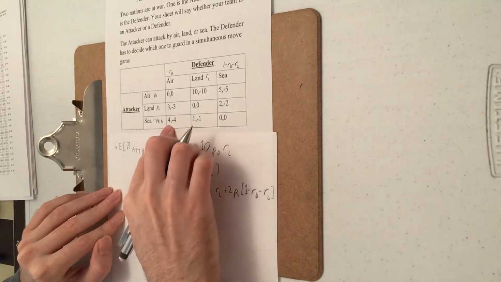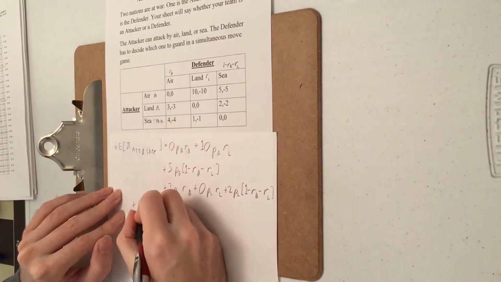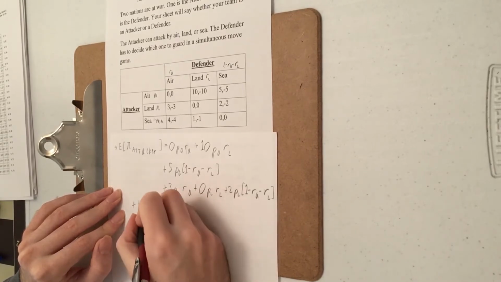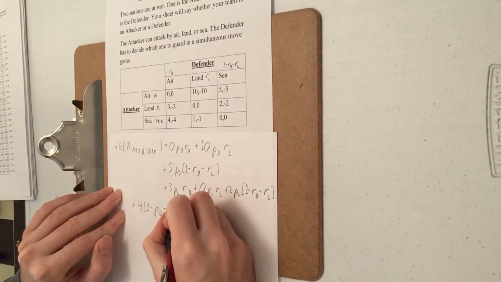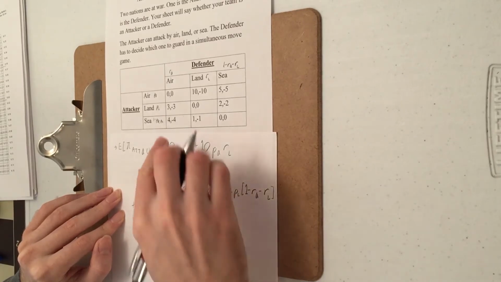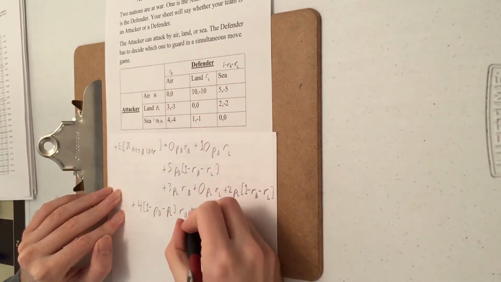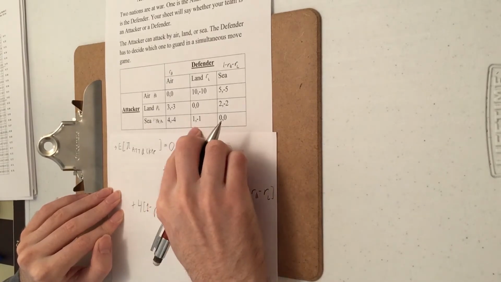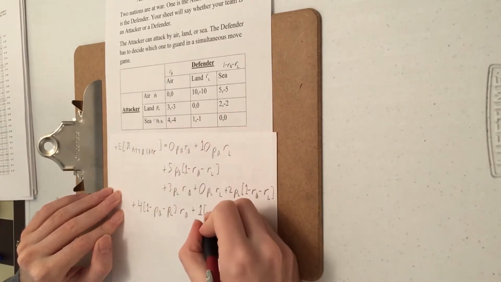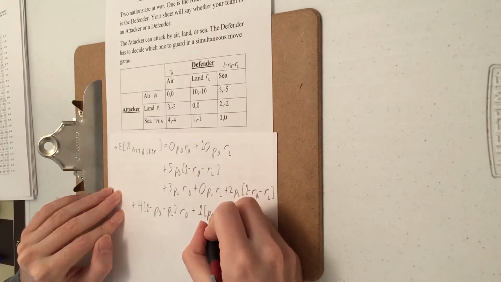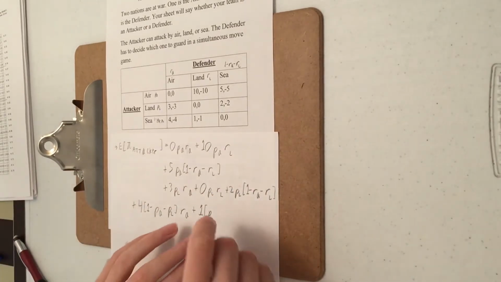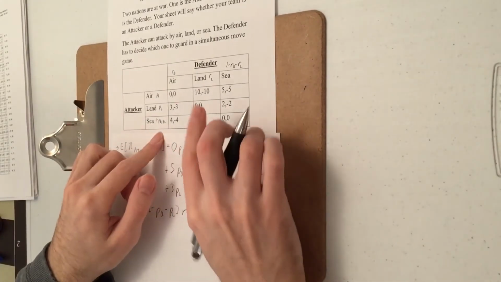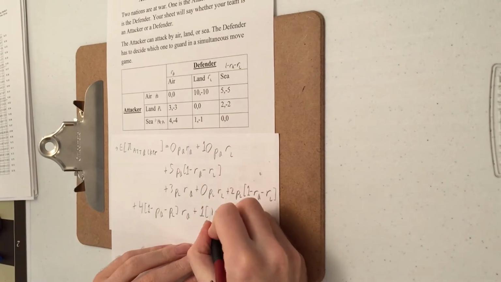So we're here and getting 4 with probability 1 minus PA minus PL times RA. We get 1 with probability 1 minus PA minus PL times RL.